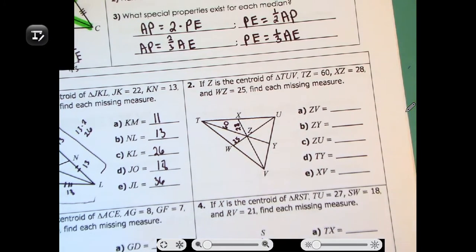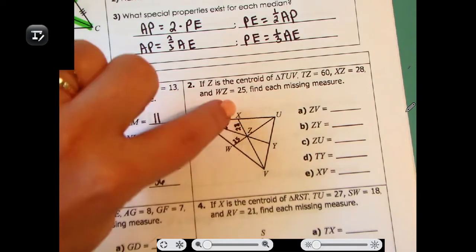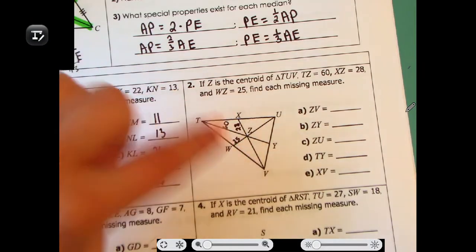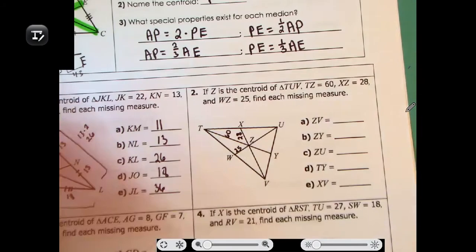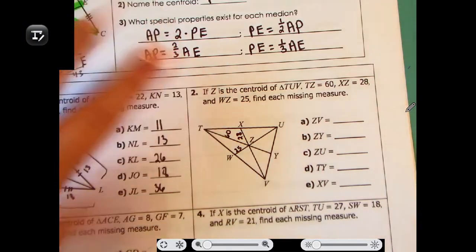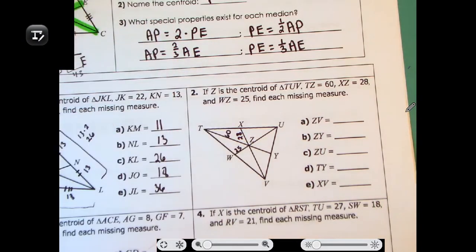Okay, so to kind of recap, they gave me the longer part of this one, the shorter part, and then the shorter part. So I am going to be applying these special properties, okay? Specifically, the first special property is what I'm going to be looking at. The fact that the longer part of the median is double the shorter part, okay?